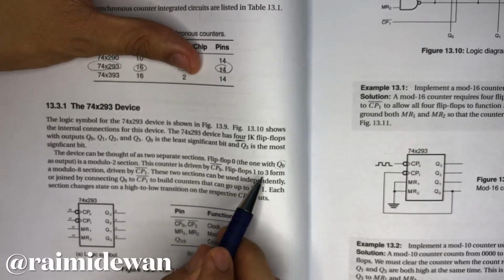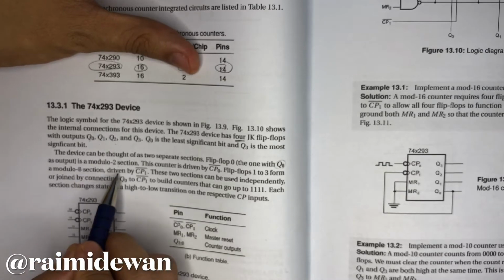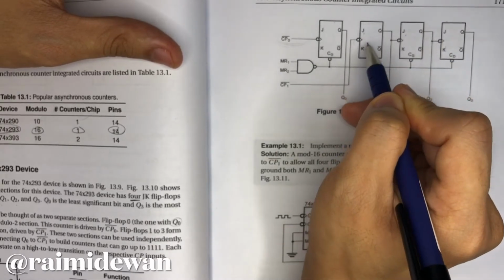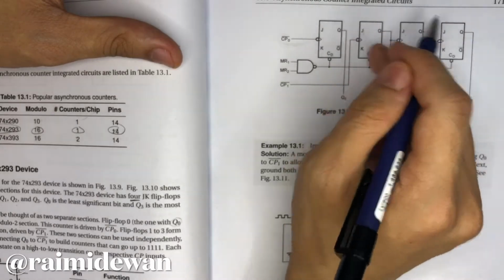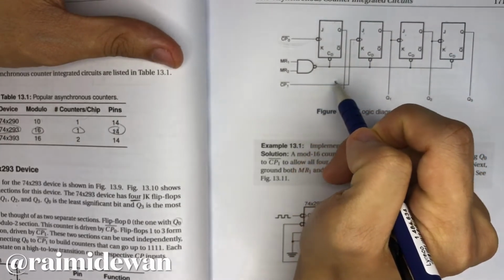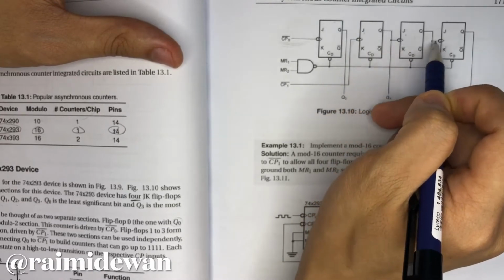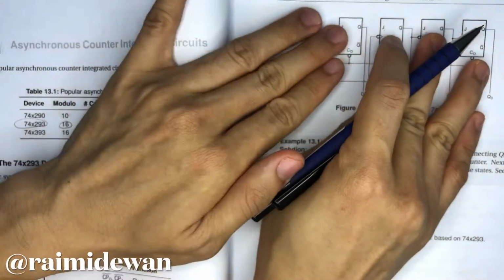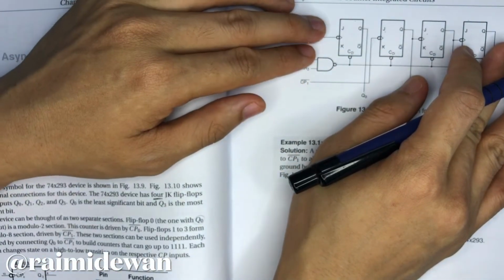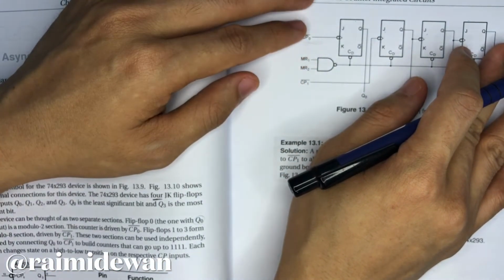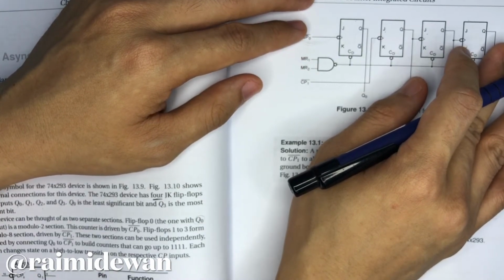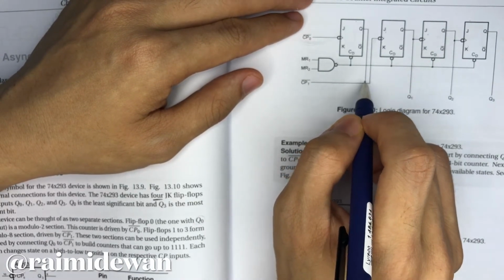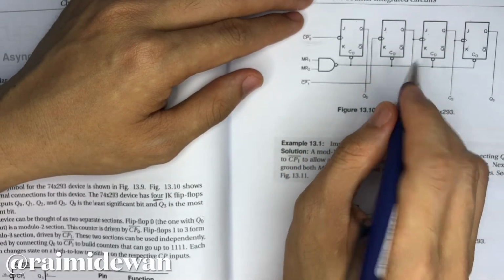Flip-flops 1 to 3 form a modulo 8 section driven by CP1. You see this one is driven by this one. Consequently, these two sections can be used independently, meaning they can be used separately, or they can be joined by connecting Q0 to CP1. If you want them to be joined, you need to connect Q0 with your CP1, to build a counter that can go up to 1111. Otherwise, it's only 3 bits, right?